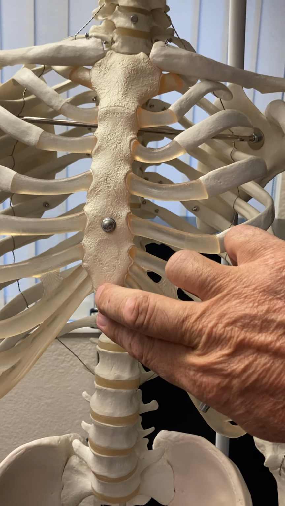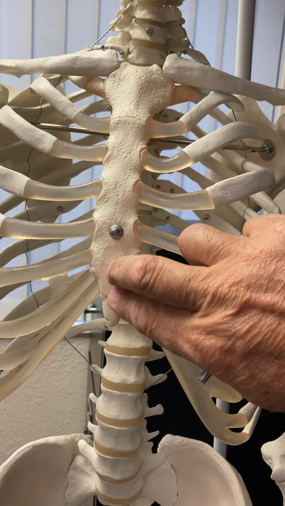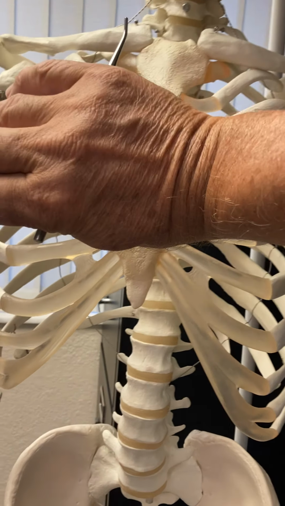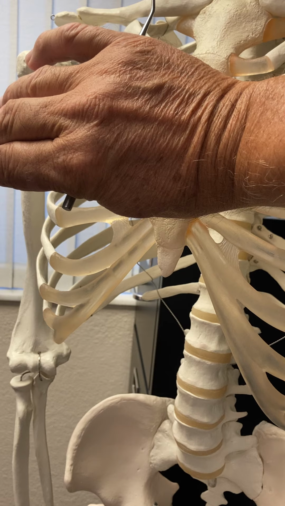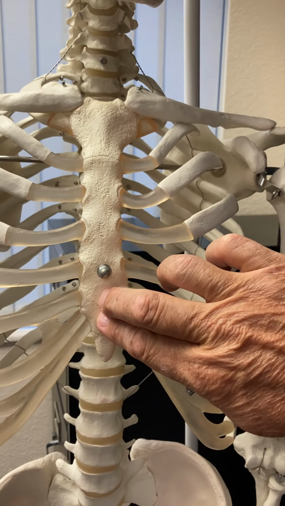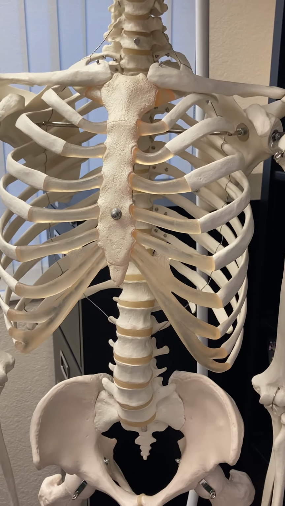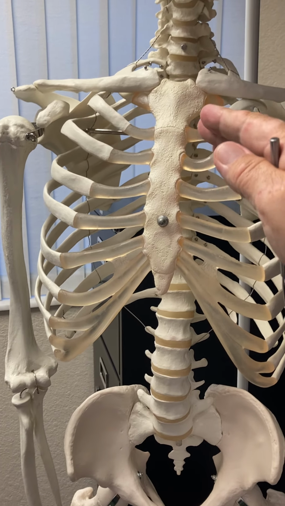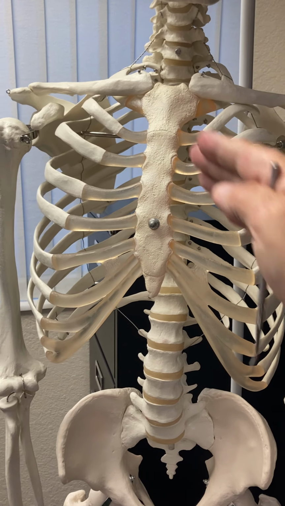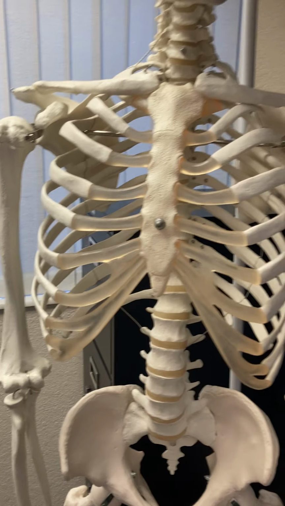You put your 2 fingers here, and then you put your 2 more fingers up and put your palm right there to do CPR. So you feel the xiphoid, go 2 fingers up, and then put your palm. And the heart would be right under there. 1/3 of the heart comes over to the left, but the bulk of the heart is right there under the sternum.